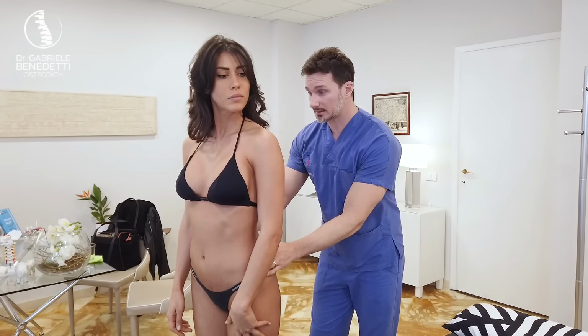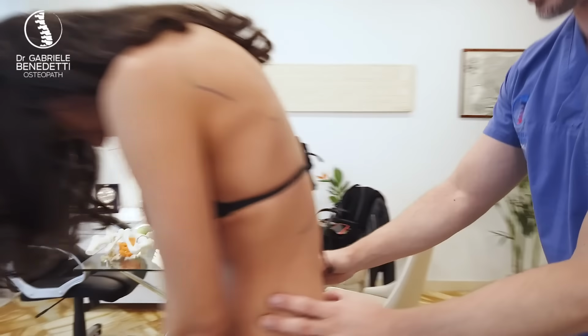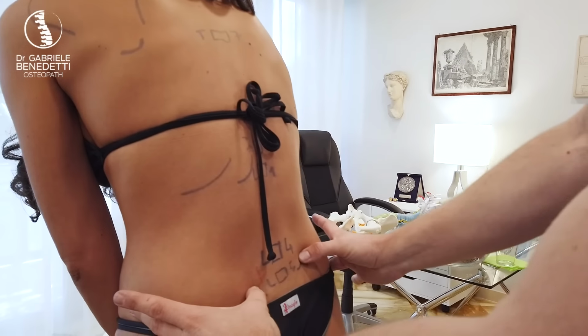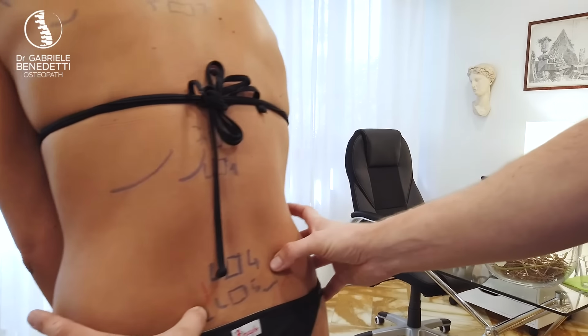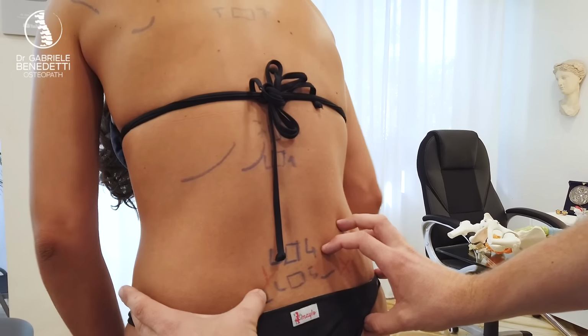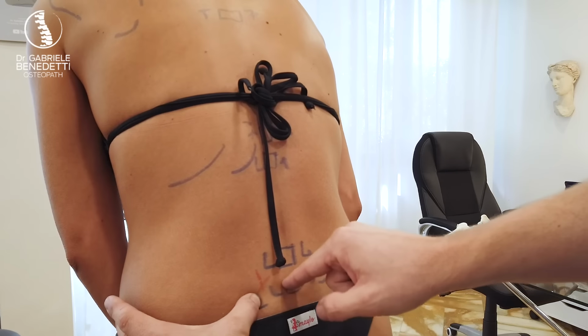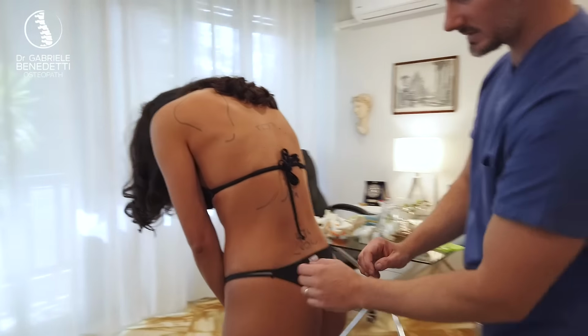So, please, you can bend again. Okay, thank you. And I confirm this problem. So I will work on this side of the iliac bone, and then I will correct the L4 and L5 on the opposite side.